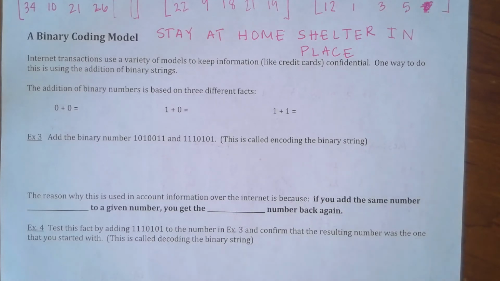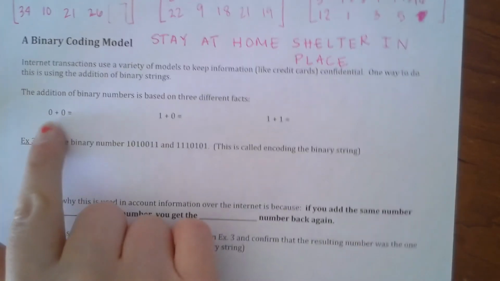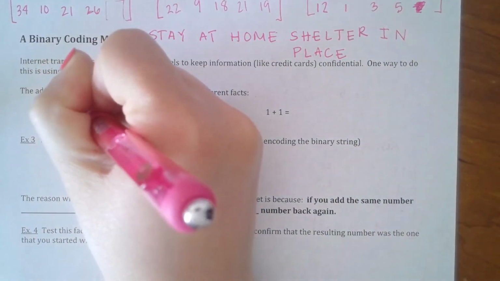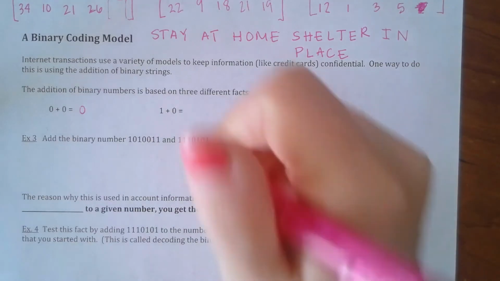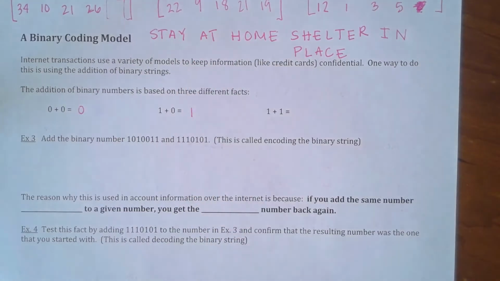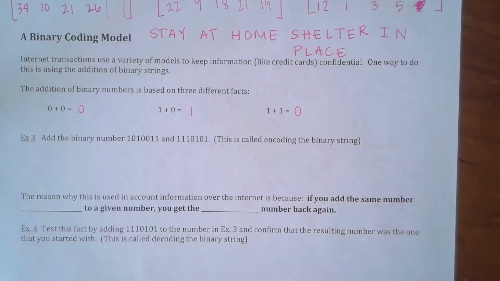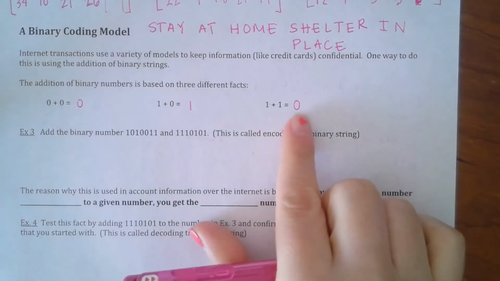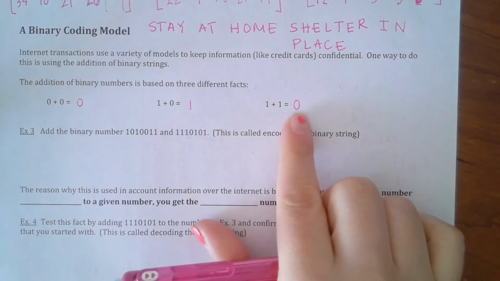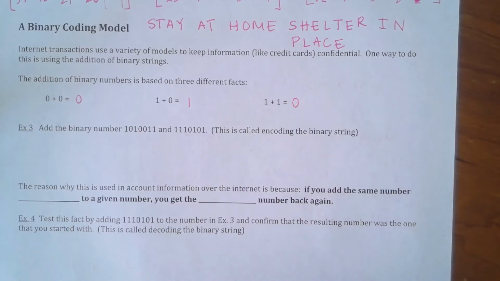So we need 3 different facts to know this idea of addition of binary numbers that we use to encode these different numbers. So one of the facts is that 0 plus 0 is just 0. 1 plus 0 also makes sense, it's 1. And 1 plus 1 in binary, not 2, ends up being 0. Binary is only dealing with zeros and ones, so this is the only one that doesn't make a ton of sense to come up with our new binary coded model.